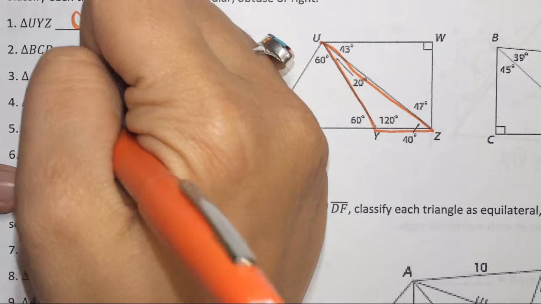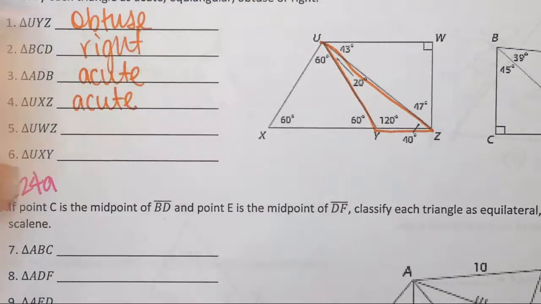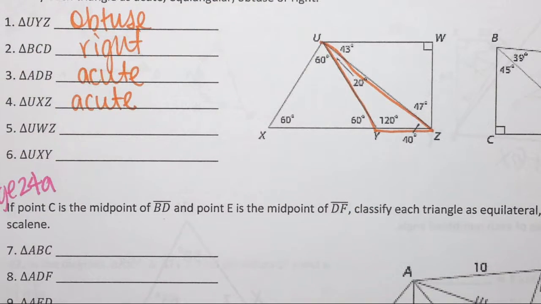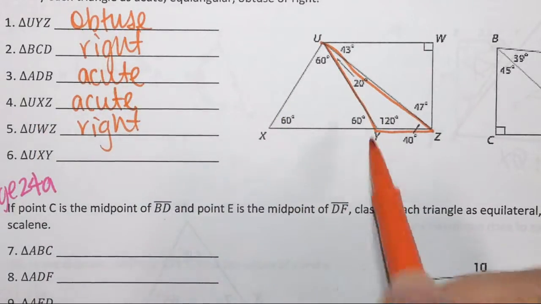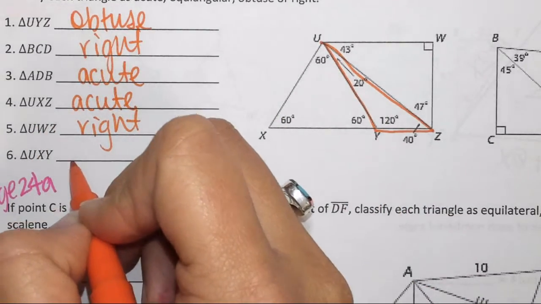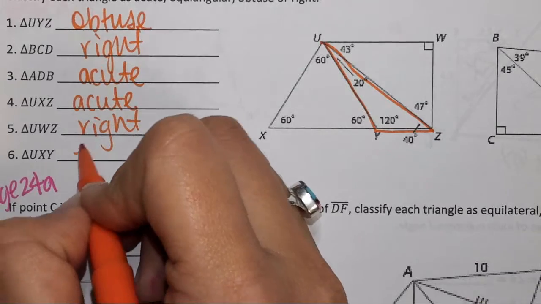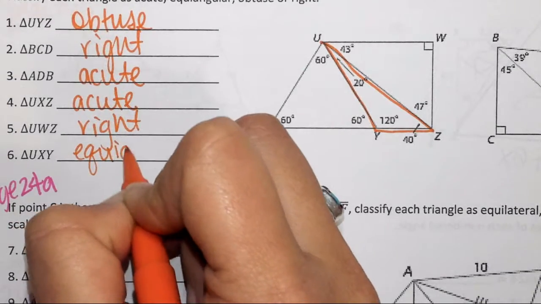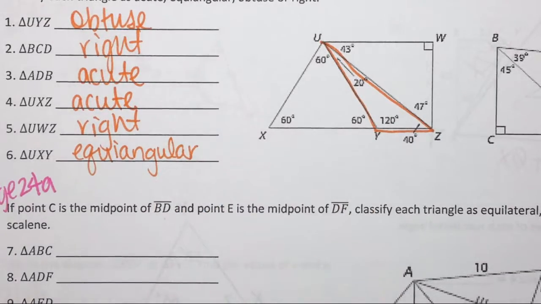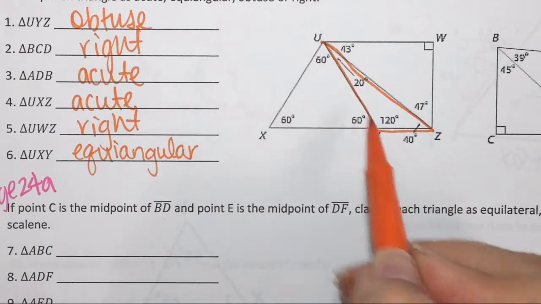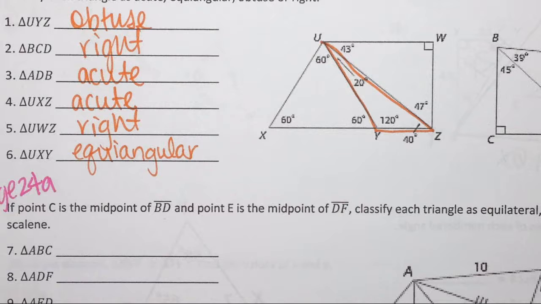All of those are less than 90. UWZ. That's all right. And UXY. Angular, because we're talking about angles. UXY, all of those are 60, so that's equiangular.